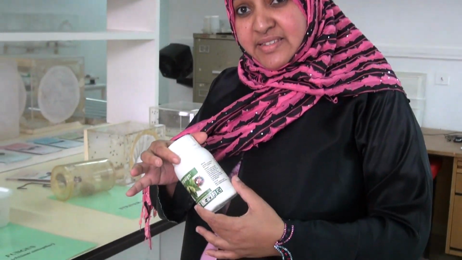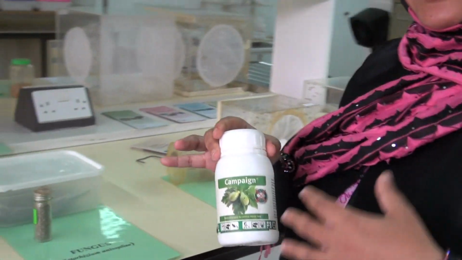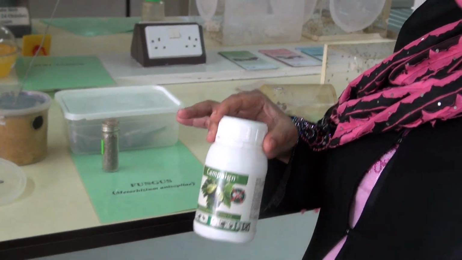For the application of the biopesticide, we target two stages of the fruit flies: the adult stage and the maggot to pupa stage. The pupa stage is a resting stage in the soil. So as per the instruction from the manufacturers, the biopesticide is put on the soil under the canopy, at the drip line of the mango tree, for the control of the pupa stage.